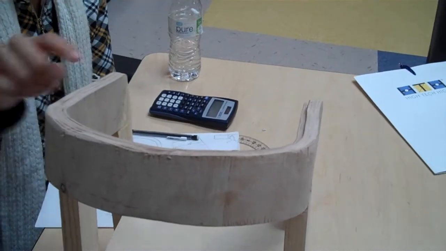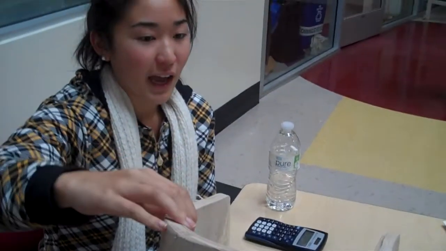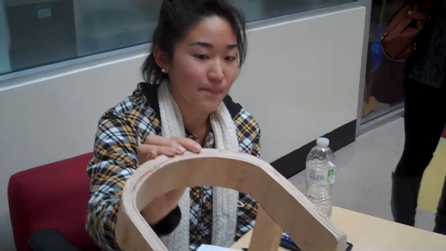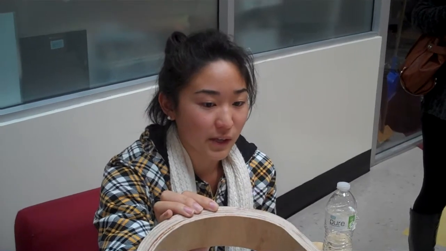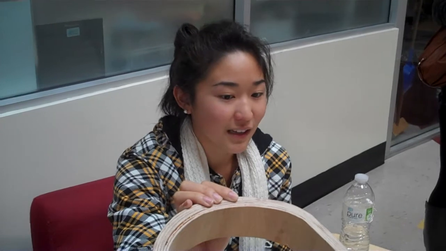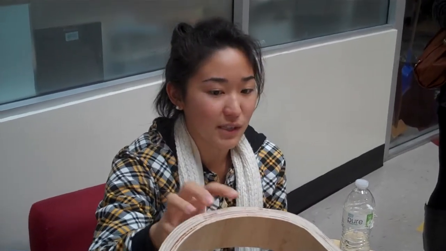So we have to be able to calculate the slope at every point of this curve. And not only is it a U shape, but it's also lifted up. So if you look at it from the side, since it's tilted, it adds another dimension. So not only do we have to analyze it in an X and Y plane, but we also have to analyze it in an X, Y, and Z plane. We haven't really calculated that yet, but we're on the verge of doing that. We're just taking the measurements right now and seeing how we can plot that in another program. So that's kind of what we're doing.